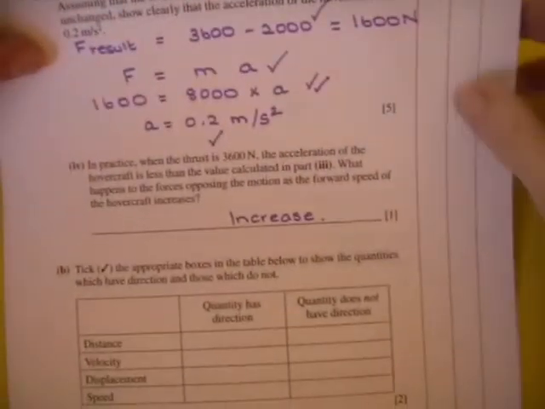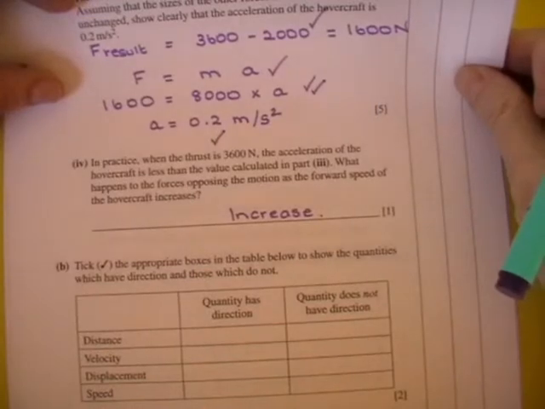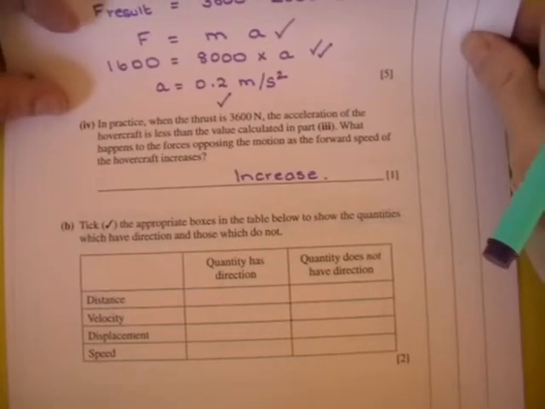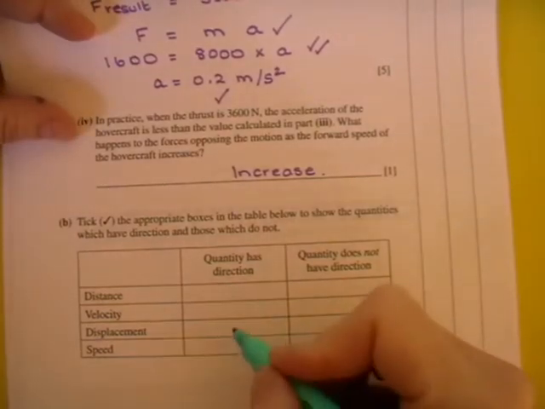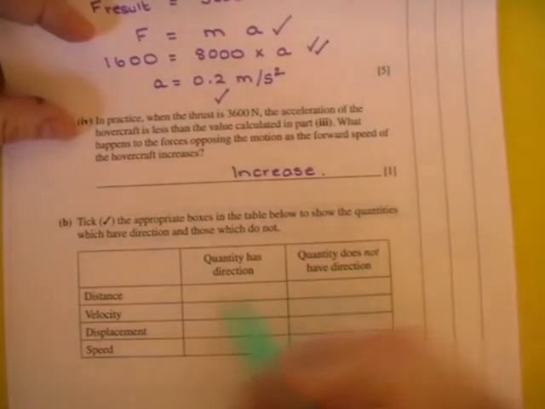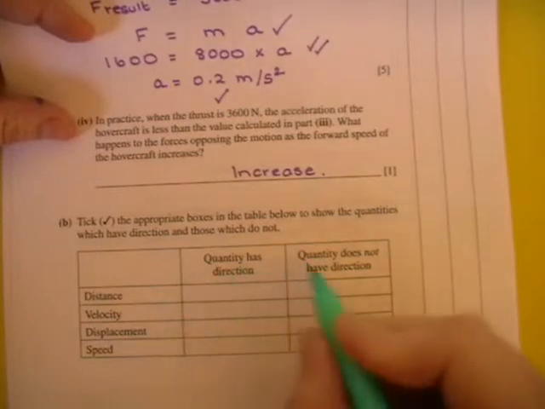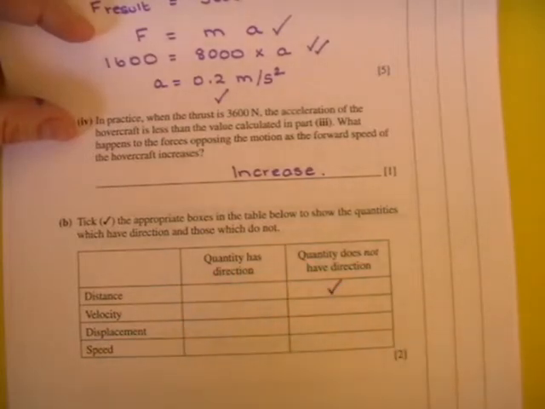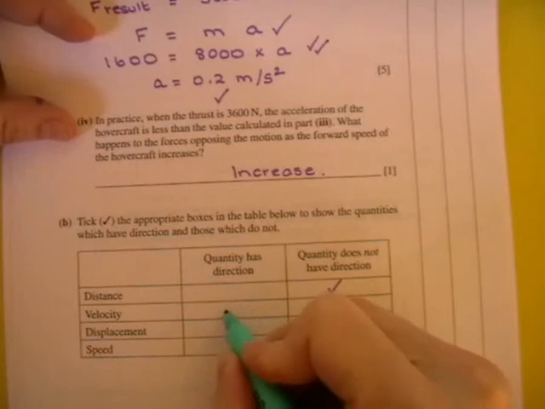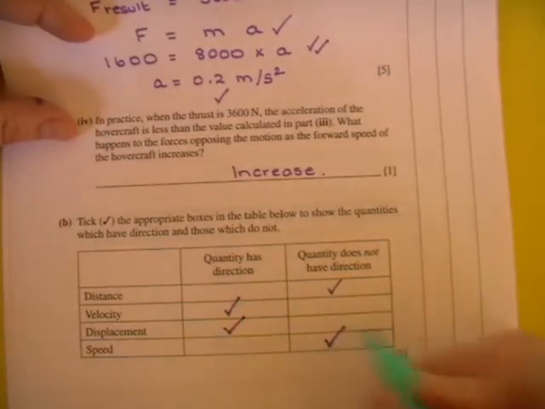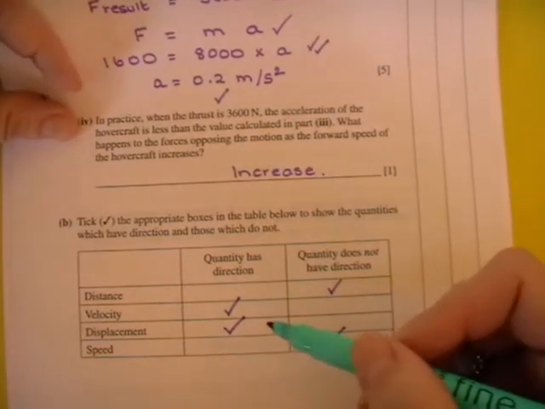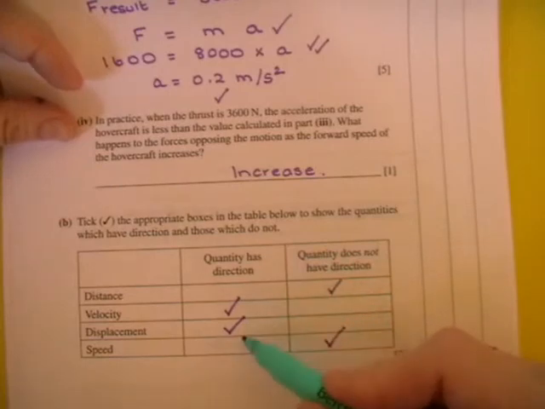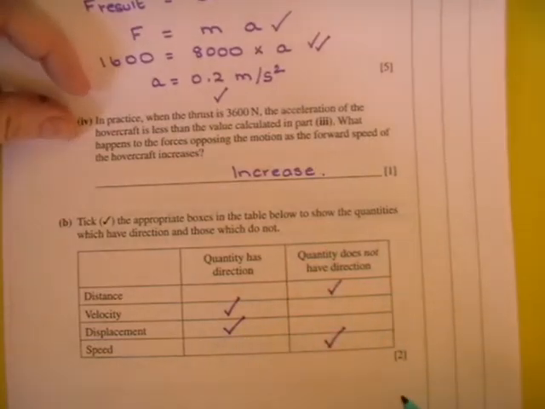Tick the appropriate boxes in the table below to show the quantities which have direction and those which do not. So this is a scalar and vector question, quantities which have direction and quantities which don't. So the first one's distance. Distance has no direction, so it's in there. Velocity has direction, displacement has direction, and speed has no direction. So we've got 2 scalars and 2 vectors, and there's half a mark each. And even if you only got 3 of those right, I'm afraid you'd only get 1 mark. They round down in this question.